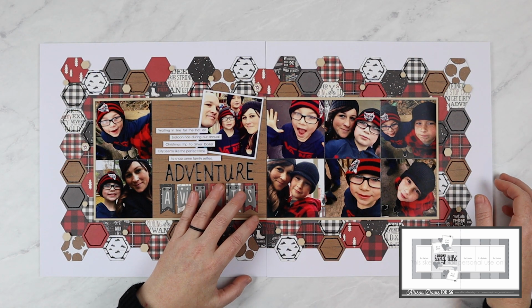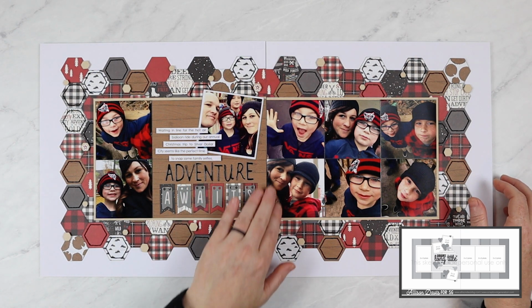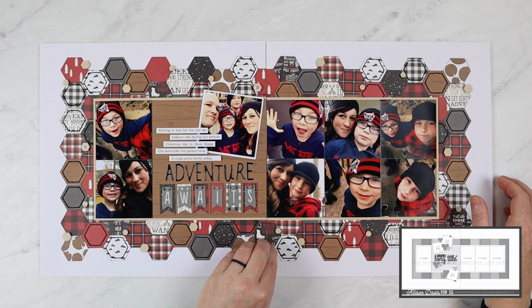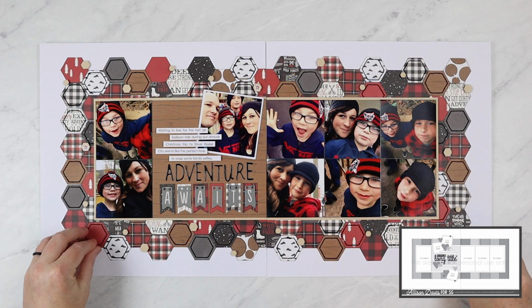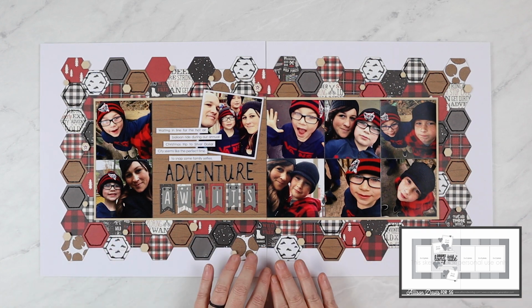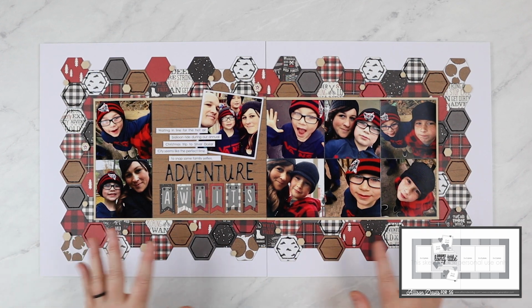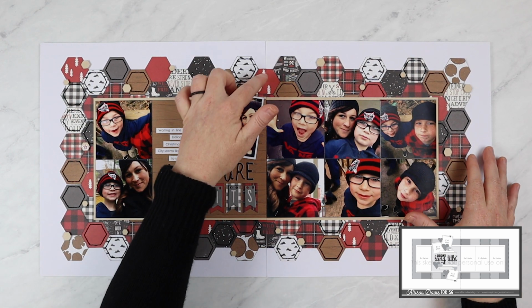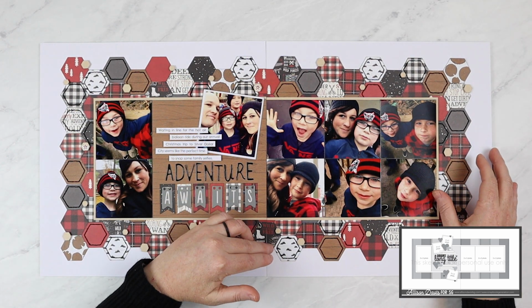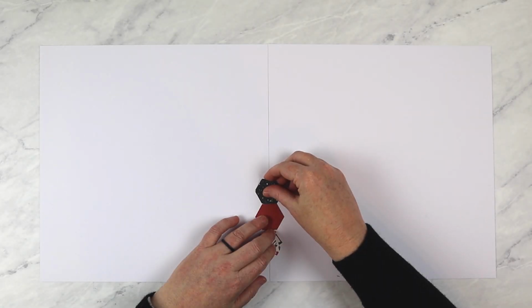I know that if I place a column of hexagons right smack in the middle of my layout, that as I add the hexagons towards the left and right edges, I'm going to have that same balanced design on both sides of the layout. So to start, I placed a column of hexagons in the center. I didn't adhere them yet.